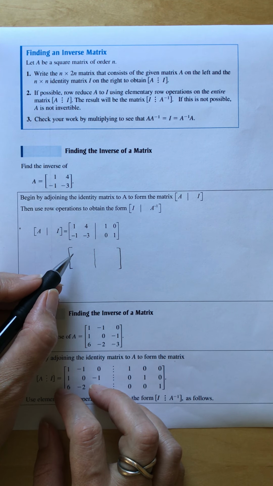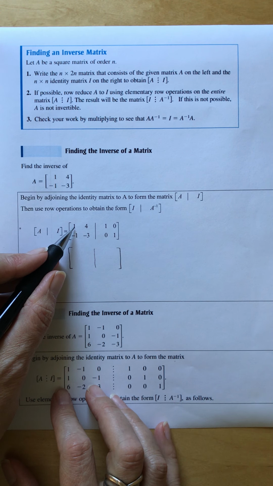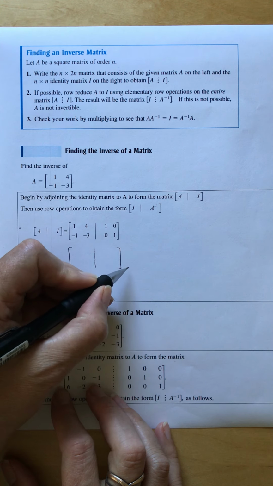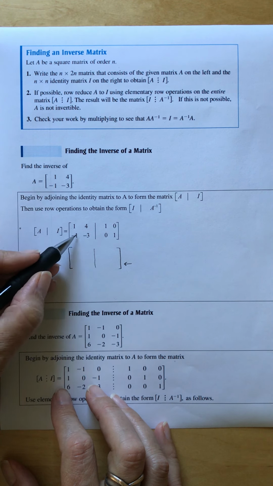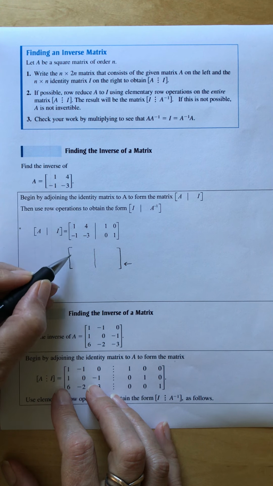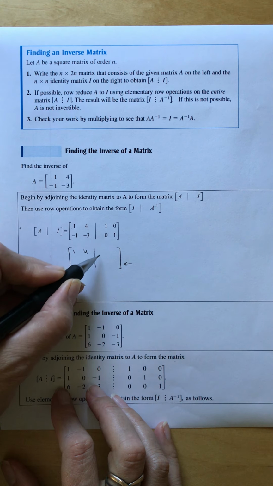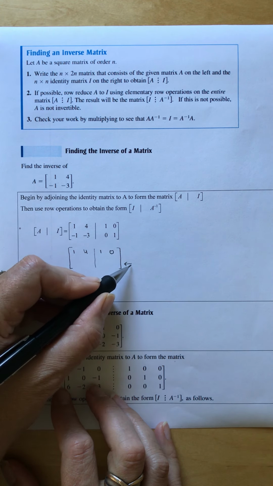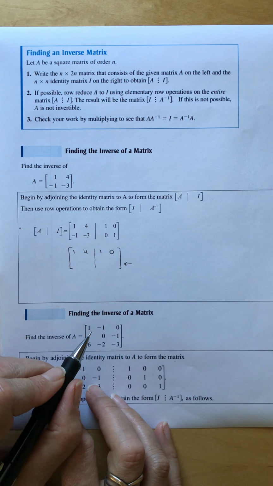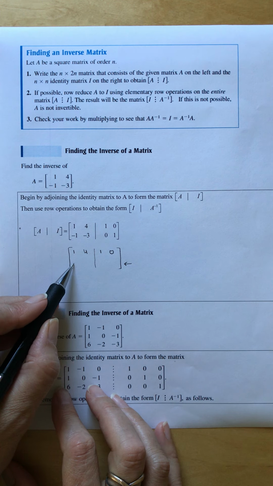So luckily I already have a 1 here, so I don't have to change that. And to start off with, I am going to try to get this to be a 0. So I'm going to go ahead and keep this first row, and then write down the row operations that you could do to make this be a 0.